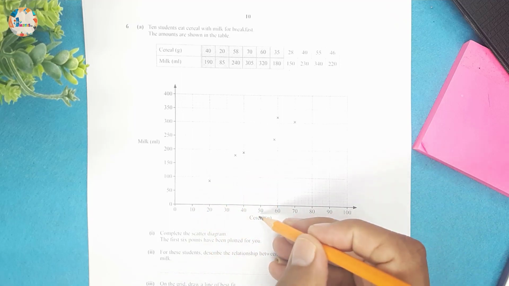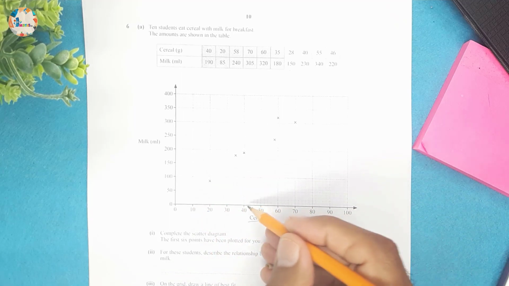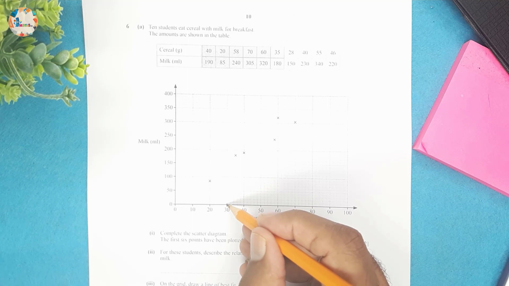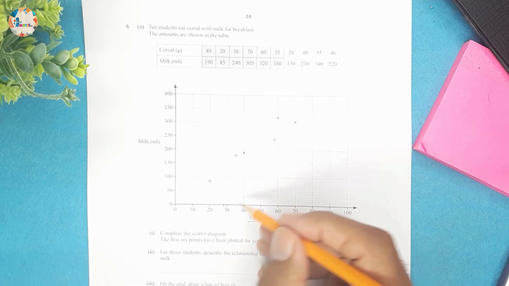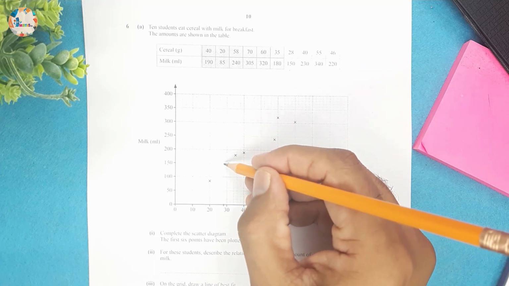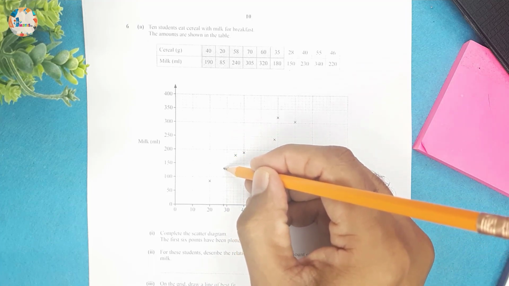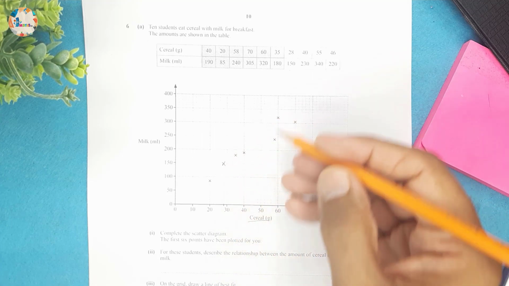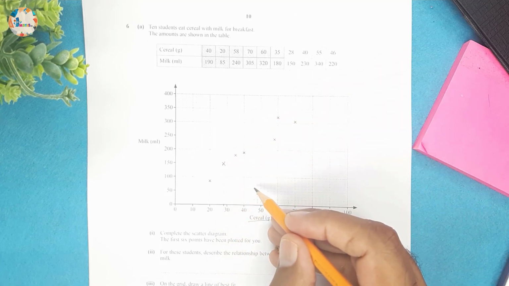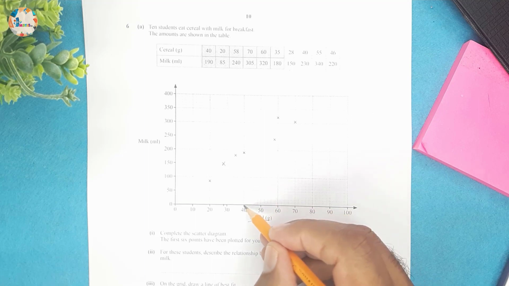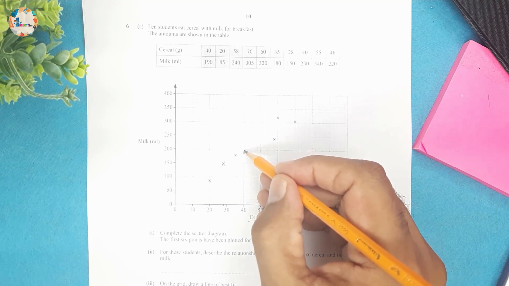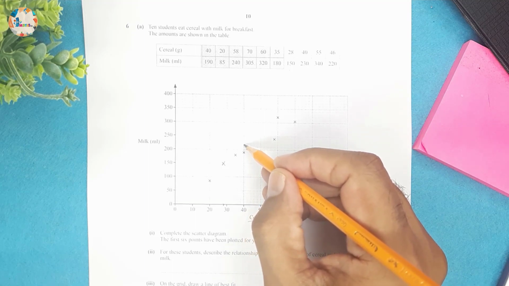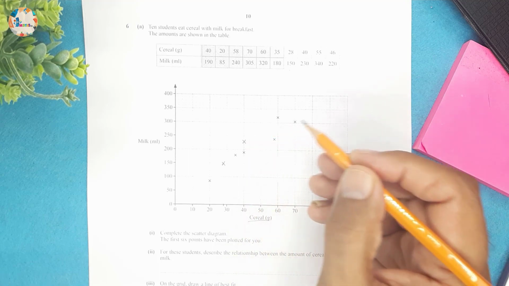28 will be cereal in grams, so 28 will be over here. This will be 28 line, and 150. So 150 will be this point. Basically I'll put cross over here. Then next is 40 and 230. 40 and 200, 210, 20 and 30 will be this one.